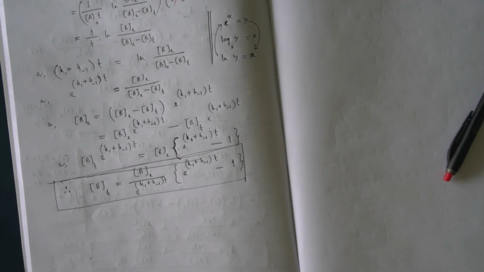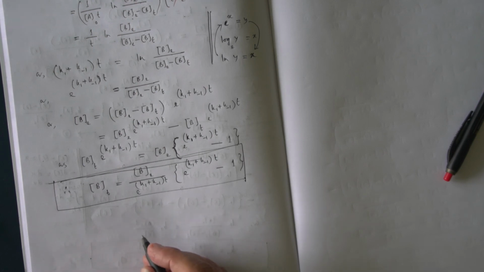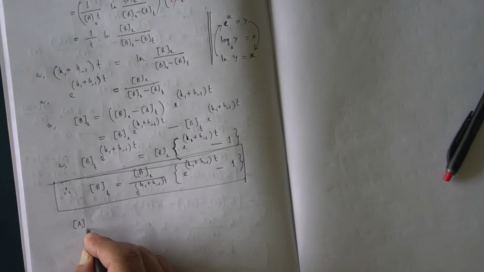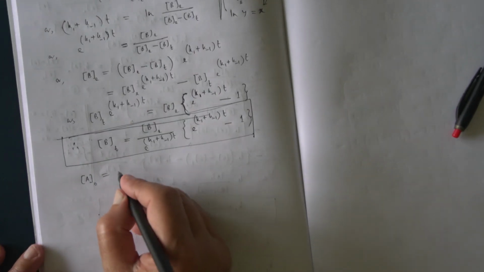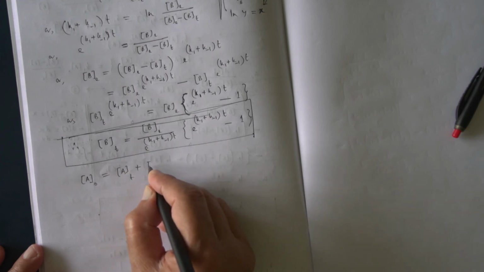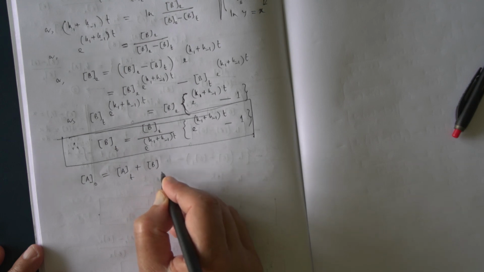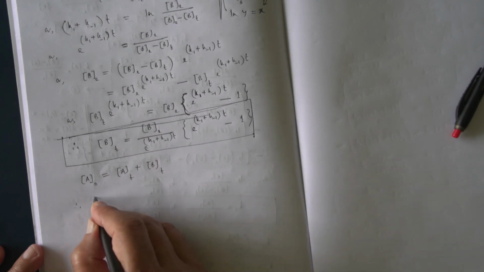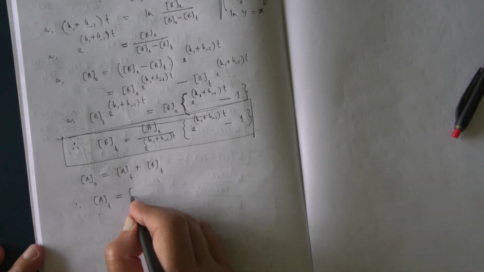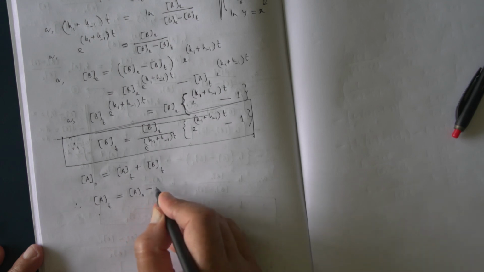Then we can even find out the concentration of A also. Because what is a naught? A naught must be equal to at plus bt. So at must be equal to a naught minus bt.